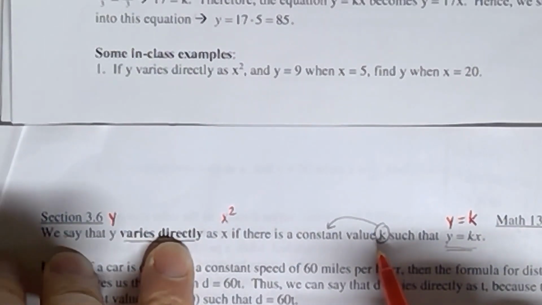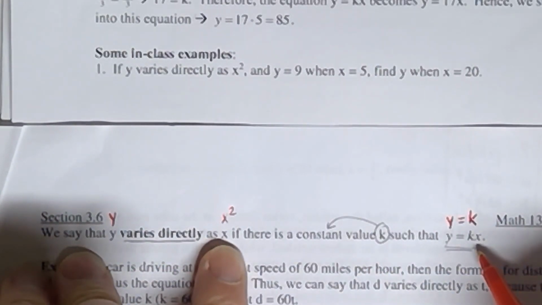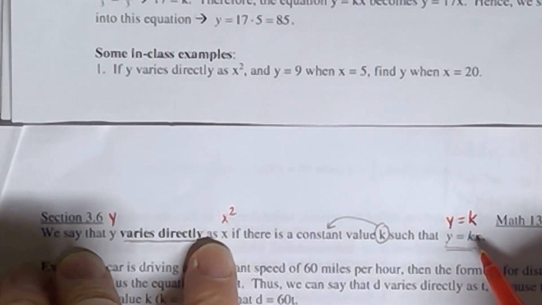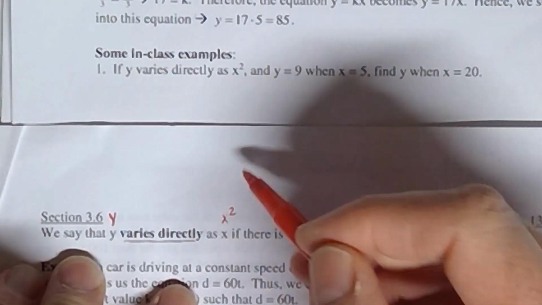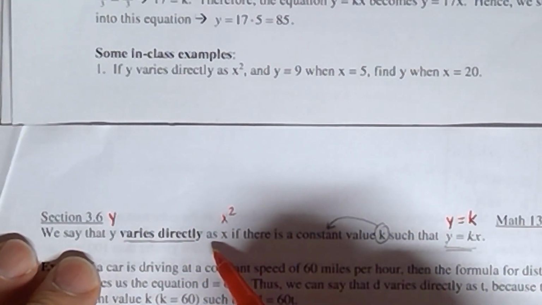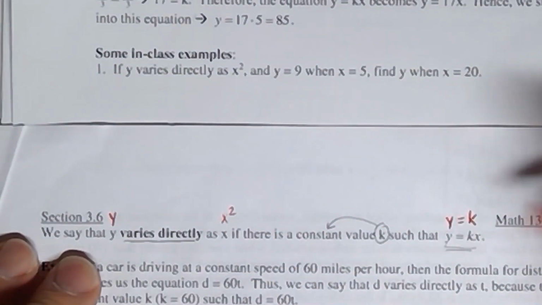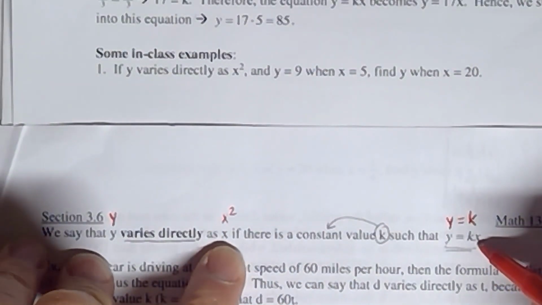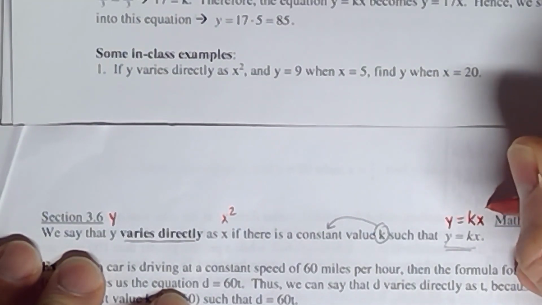But then look at what happens here. It says as X, and so sure enough, the X is right after the K. But in the actual problem that we're doing right now, it does not say as X. It says as X squared. See that? As X squared. So whatever goes after the words varies directly as, which would be X squared in this case, that then, just like the X did right here, would go after.